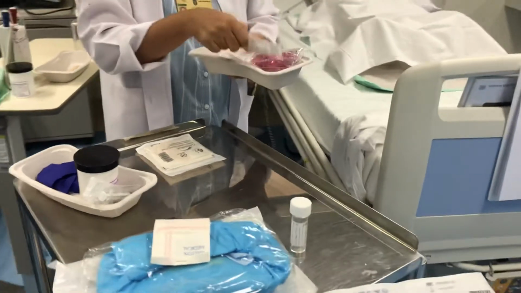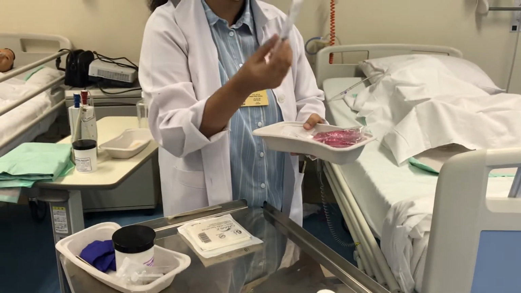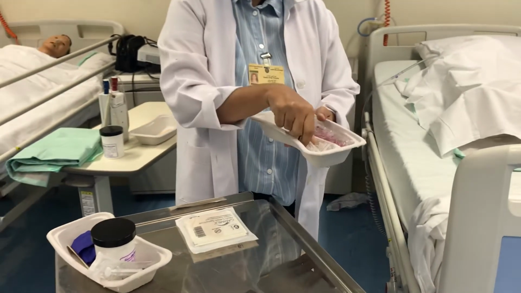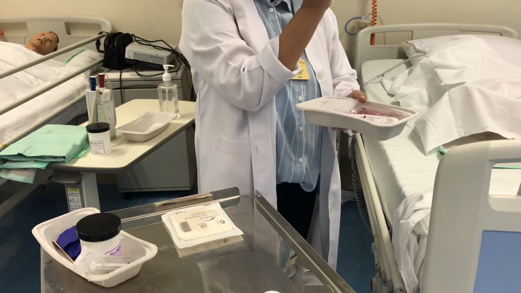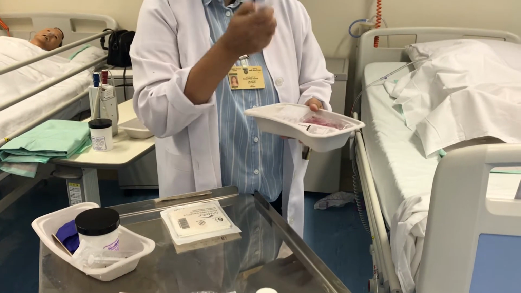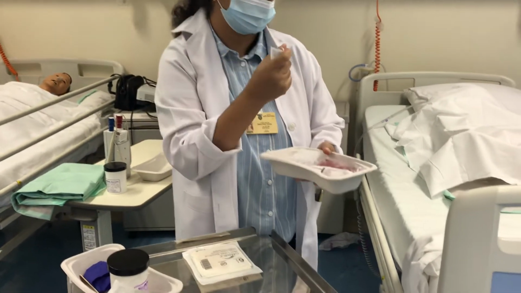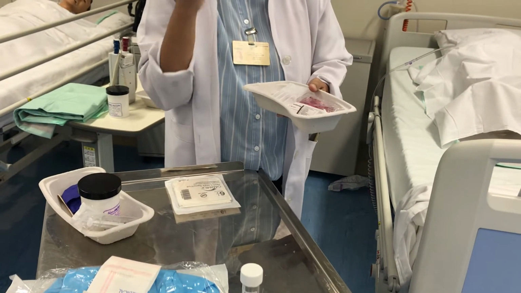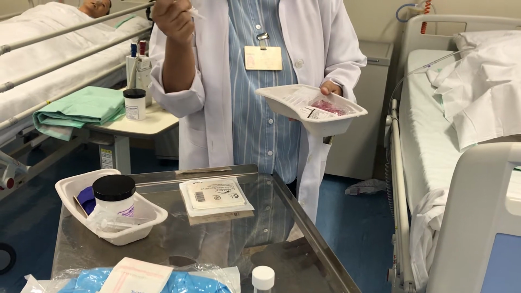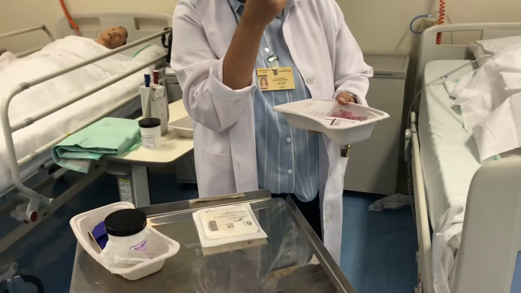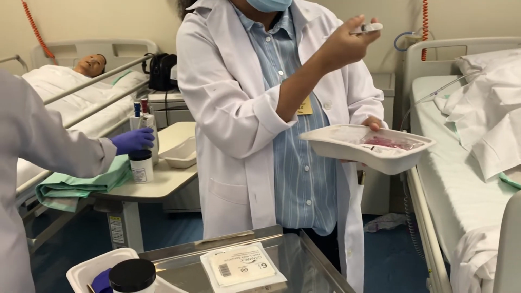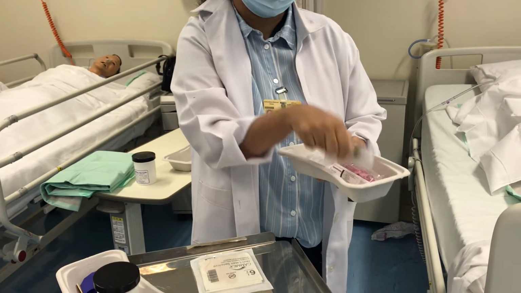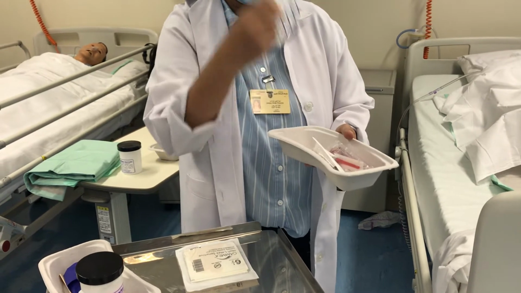Yes. Then why we need this syringe and needle is to inflate the bulb of the catheter. So we need to inflate sterile solution into the catheter just to check whether the catheter balloon is patent or not, because we need to keep it inside. We need to inflate the balloon inside to hold the catheter. So for that purpose we need the syringe and the needle and also the sterile solution.